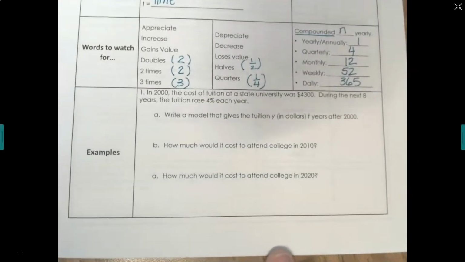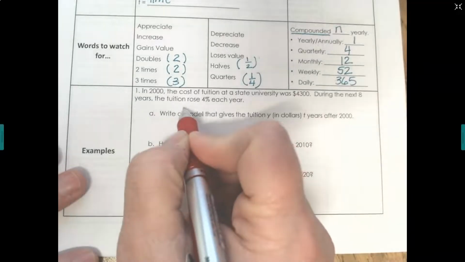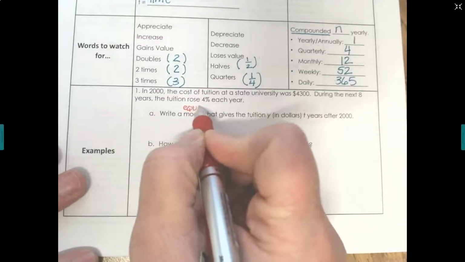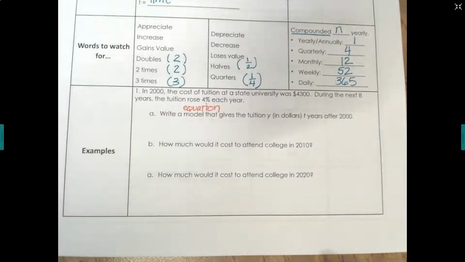So our first problem says, in 2000, the cost of tuition at a state university was $4,300. During the next 8 years, the tuition rose 4% each year. Write a model that gives the tuition Y in dollars T years after 2000. So a model is just the equation. Just write the equation without solving it. We're not solving anything, we're just writing the equation for it.